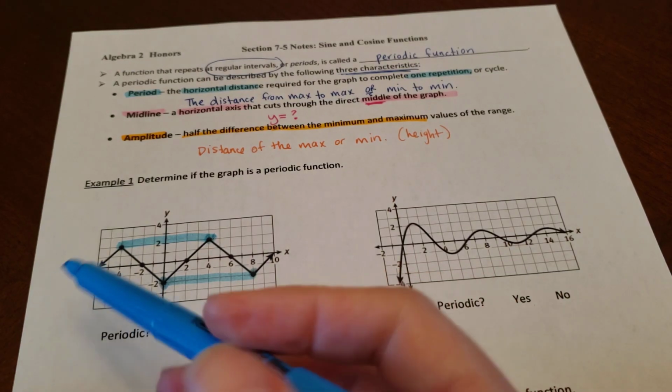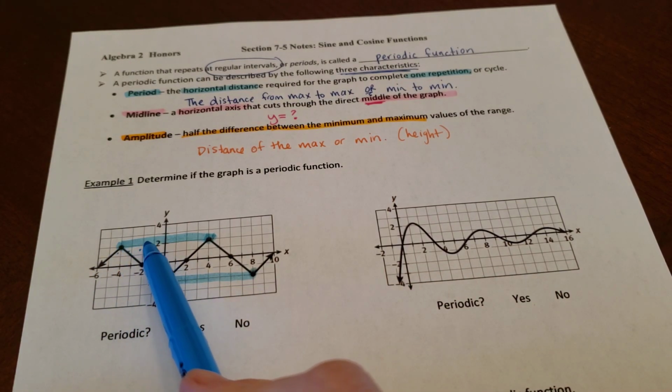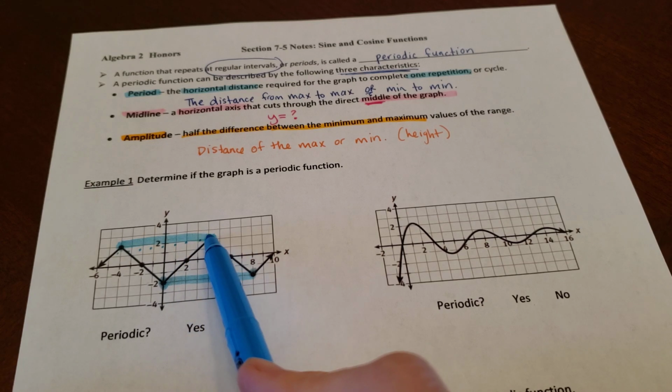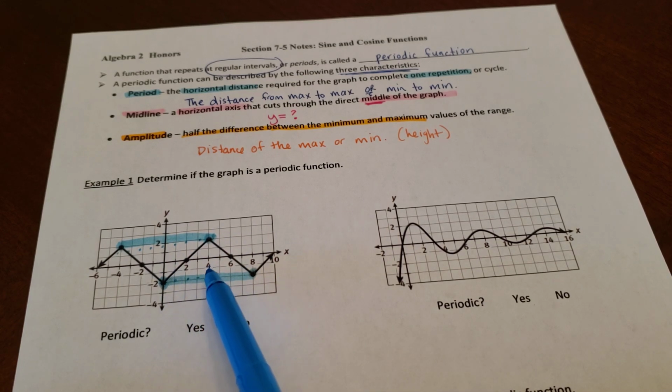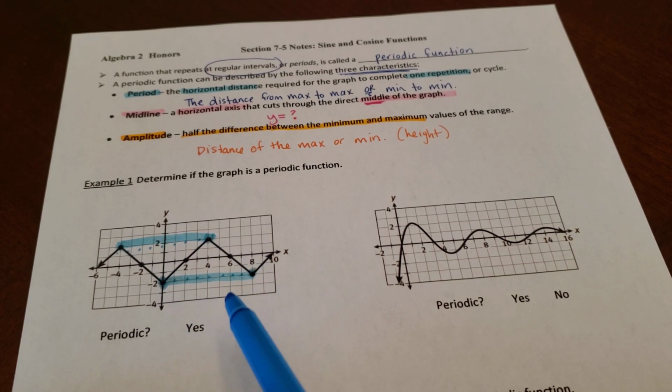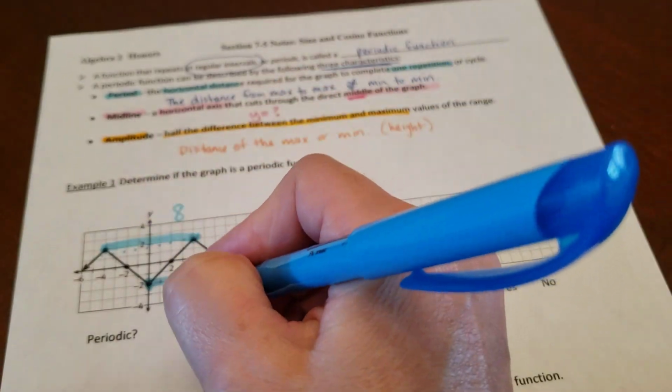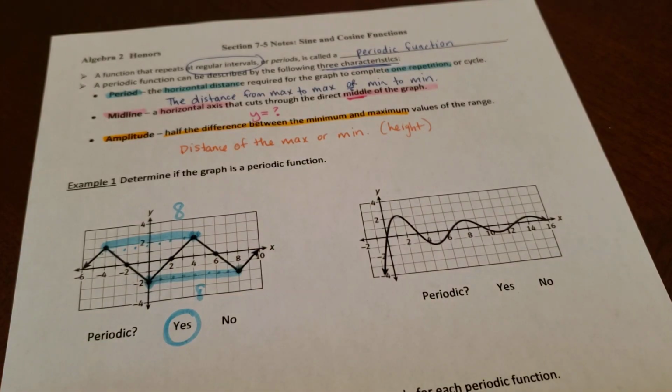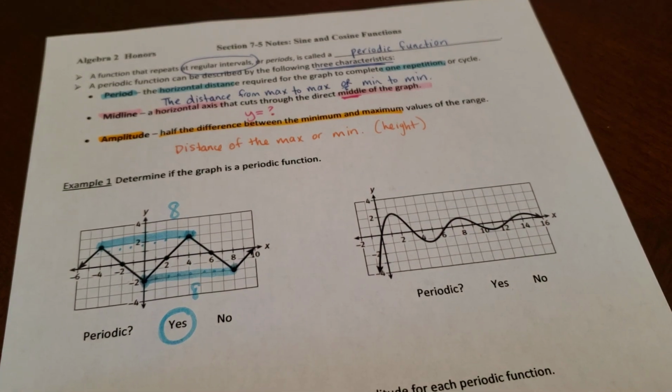Okay, and you could easily just count the distance. So 1, 2, 3, 4, 5, 6, 7, 8. 1, 2, 3, 4, 5, 6, 7, 8. So both of these have a distance of 8. So it means they're periodic because they're going to start over again and have the same amount of space.